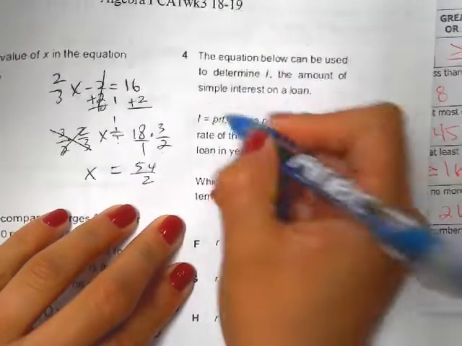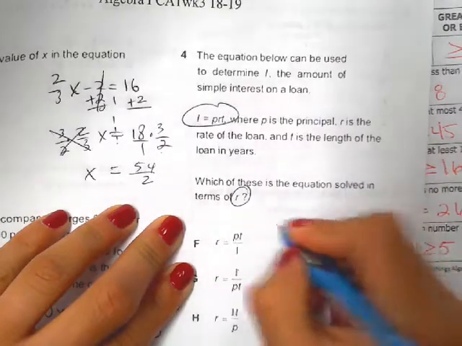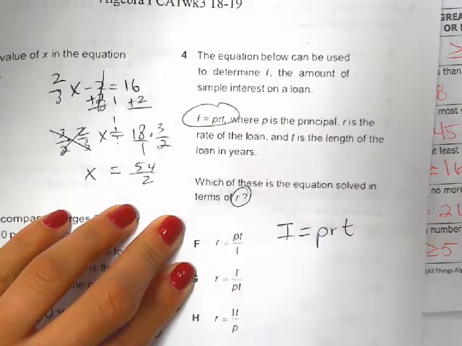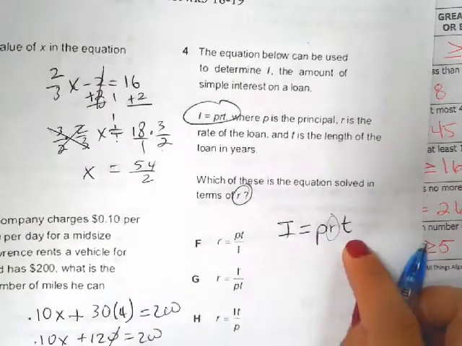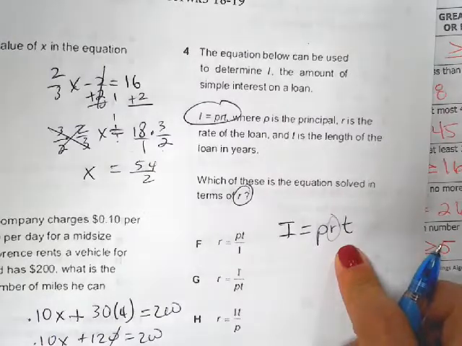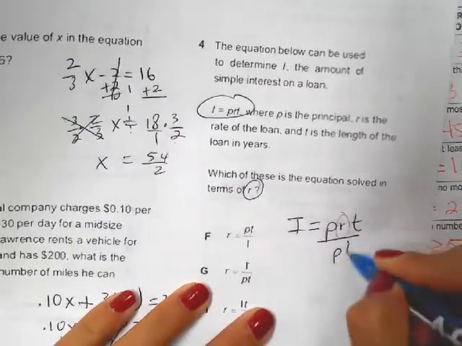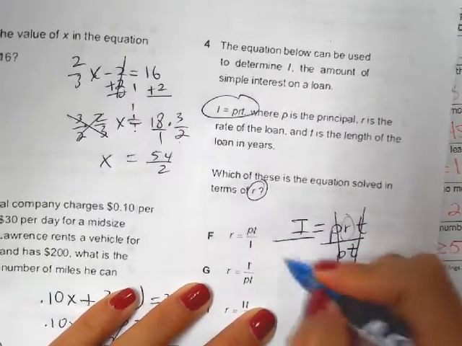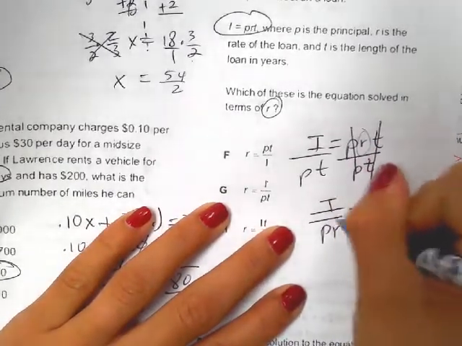Number 4. It gives us this equation and it asks us to solve for r. So I equals PRT. So we want r by itself. We need to get rid of p and t, so r is by itself. We can do that by division because all three are being multiplied. I can do that in one step. Divide by p and t. But if I divide on one side, I divide on the other. R equals I divided by p t.